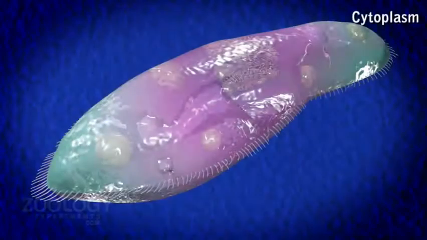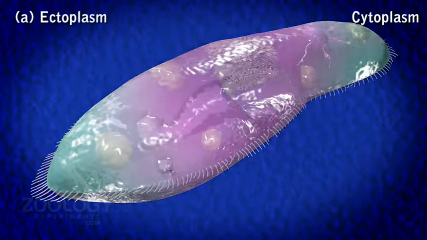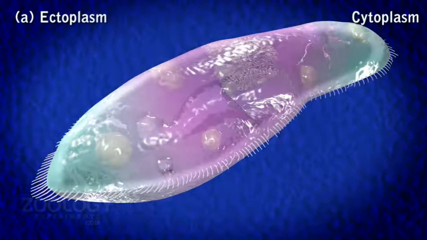Internal structure. The cytoplasm of the body is clearly differentiated into two regions. Number 1. Ectoplasm. The narrow peripheral, clear and dense zone is called the ectoplasm. It comprises the structure of the infraciliary system and the trichocyst.